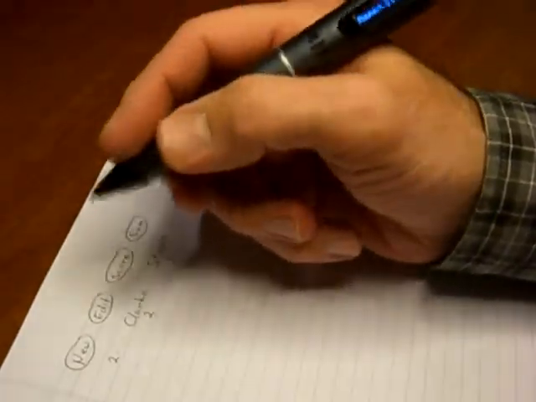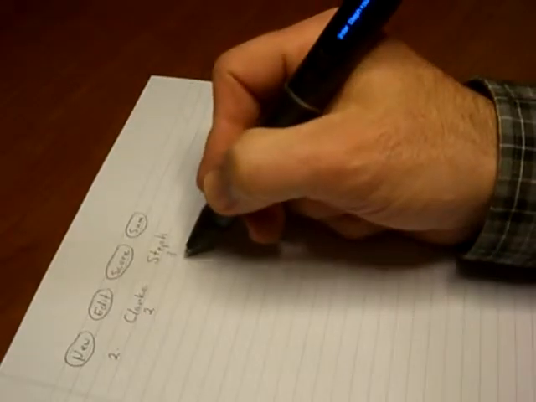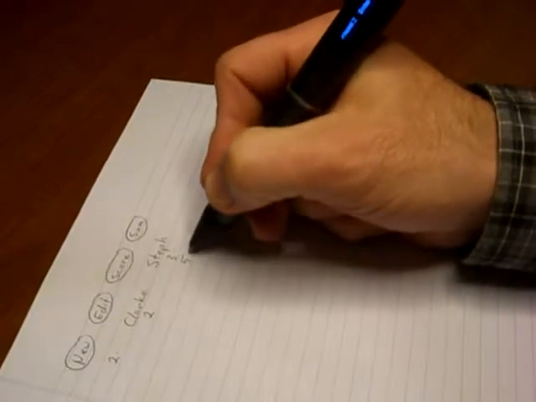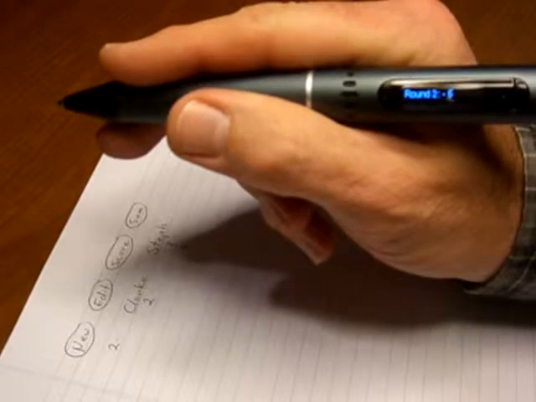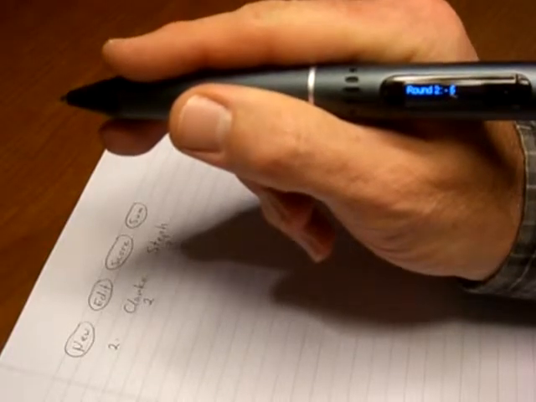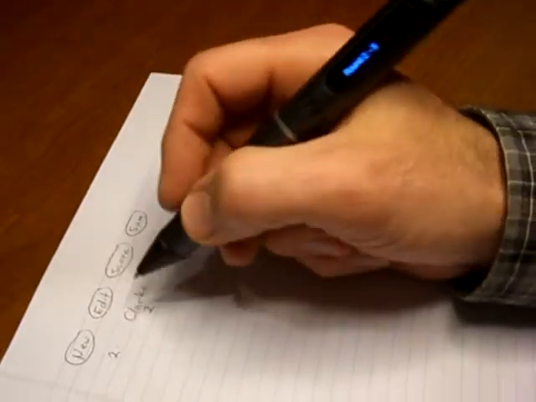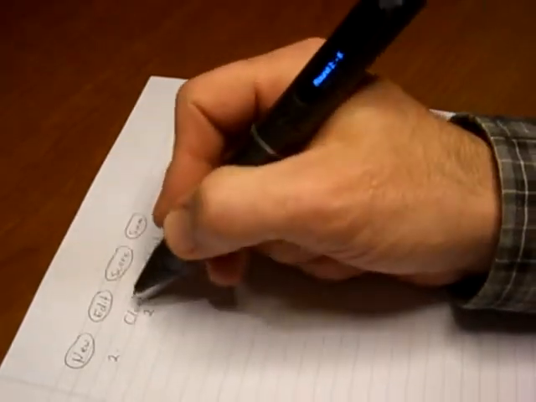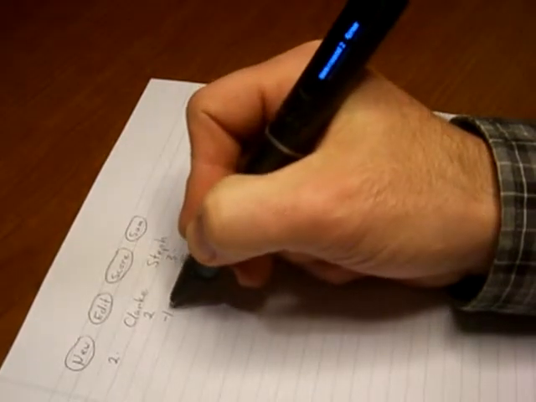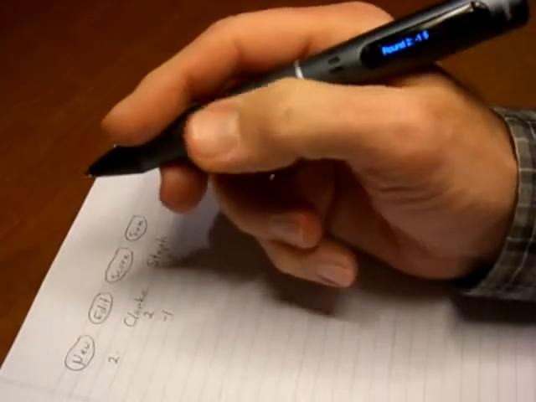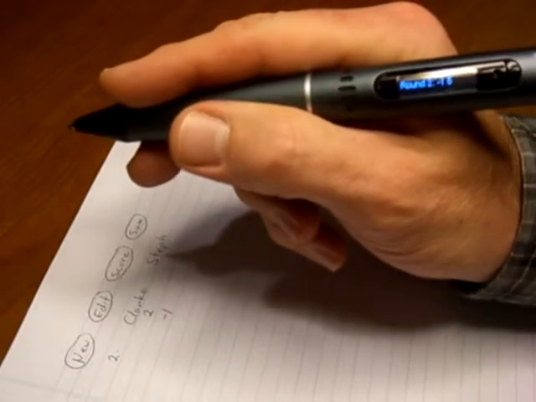So let's do it backwards this time. I'll tap Steph first, and I'll say she got 5. Double tap. So it shows round 2, Steph got 5, and player 1 hasn't entered a score yet. Scores can be positive or negative, so let's say Clark actually lost 1. Tap Clark, -1, double tap, and it shows that Clark got -1 and Steph got 5 in round 2.